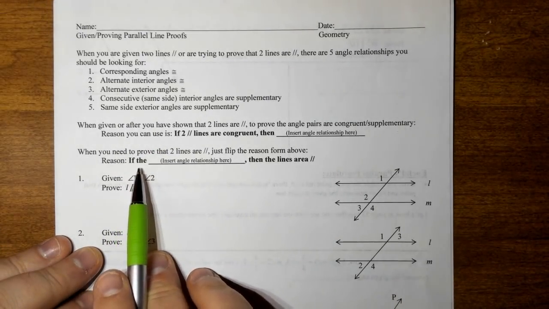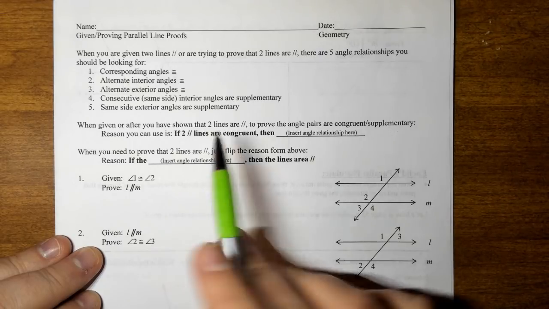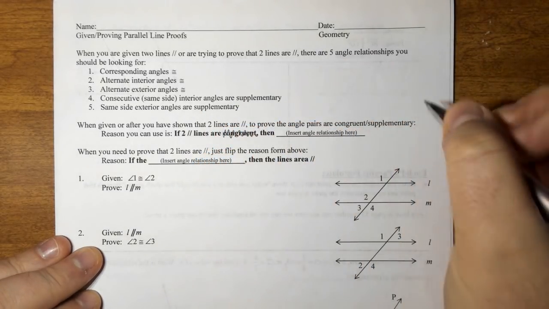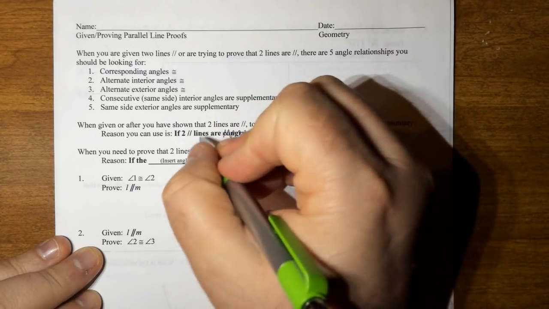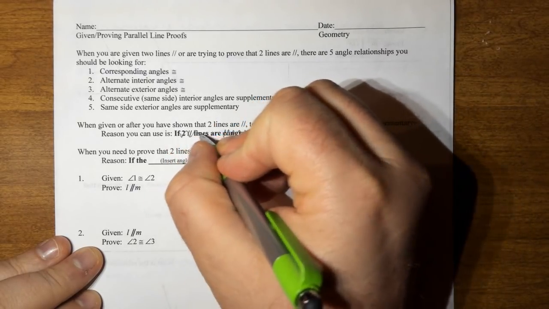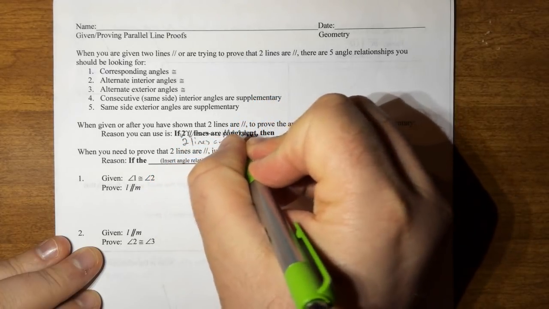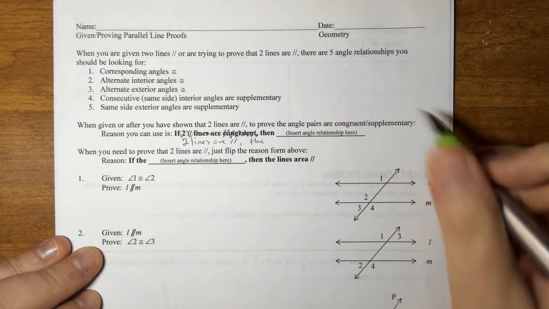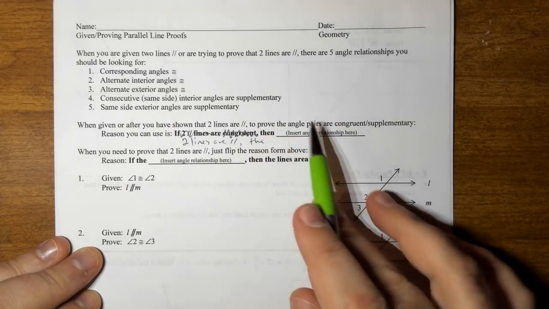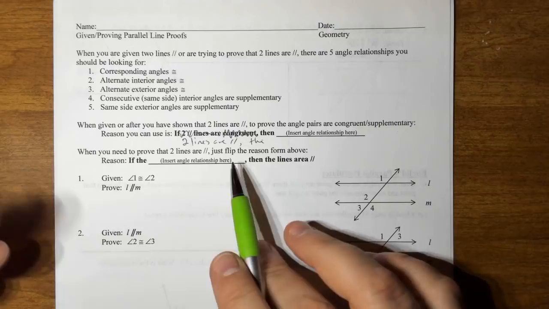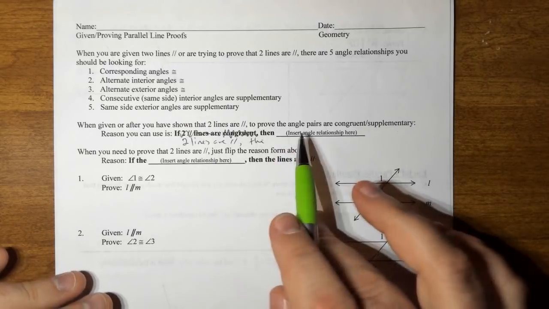If two lines are parallel, then we just insert one of these angle relationships right there. The corresponding angles are congruent, or alternate interior angles are congruent, whatever one you're trying to show.